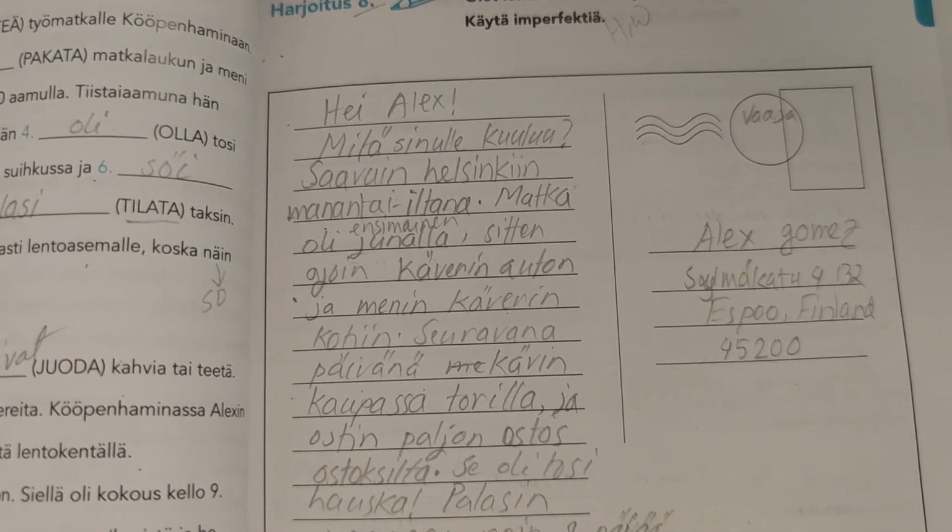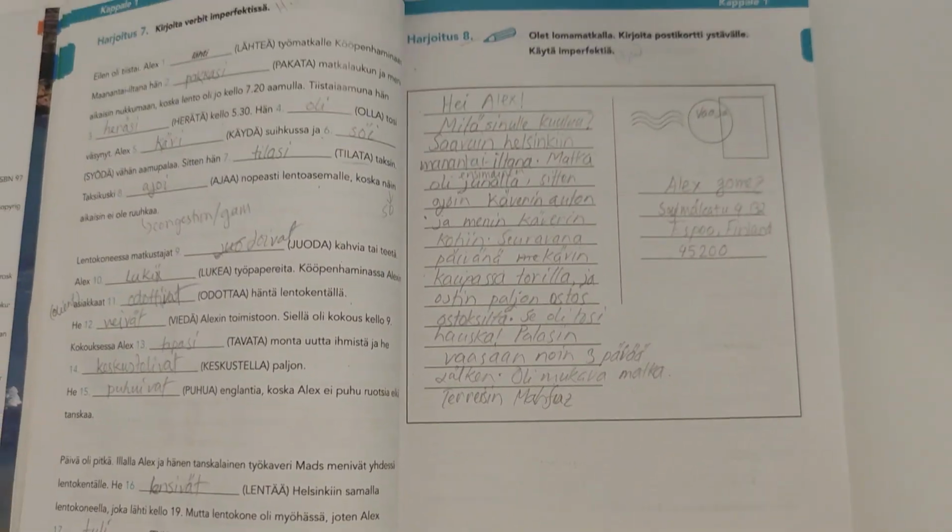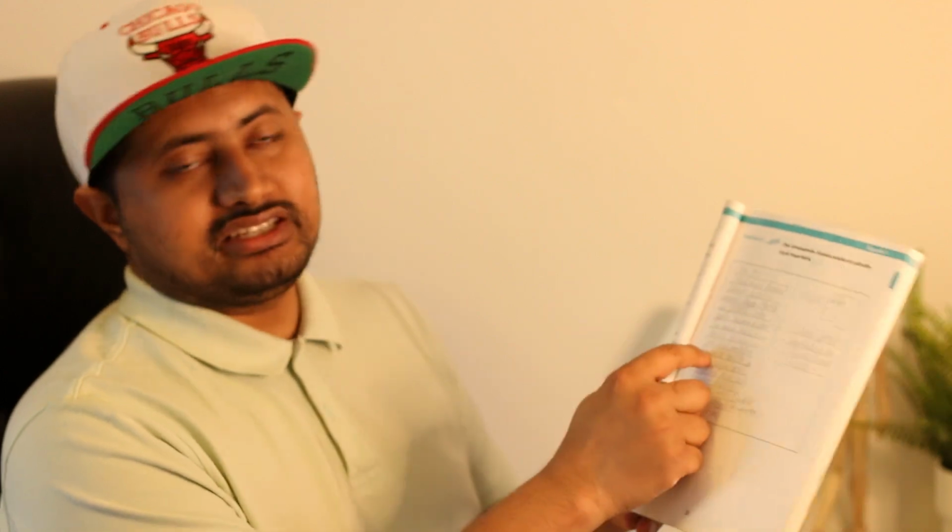Olet lomamatkalla, kirjoita postikortti ystävälle, käytä imperfectiä. So you can write this kind of informal letter to your friend, and you can use past tense to write that you were on a lomamatka, which means vacation, and you write to your friend what you did on your vacation, when the vacation was, and so you have to practice writing like this. I did practice. Of course, if you practice, it would be easy for you. If something common comes in the exam, you can write it down very easily.